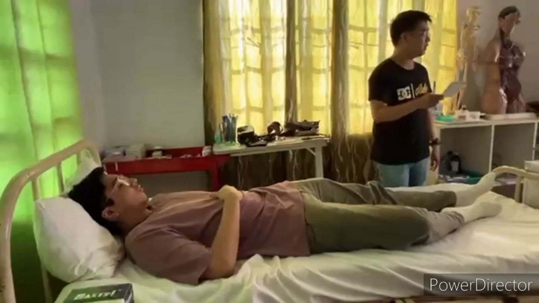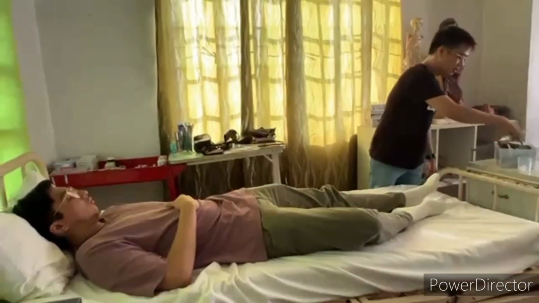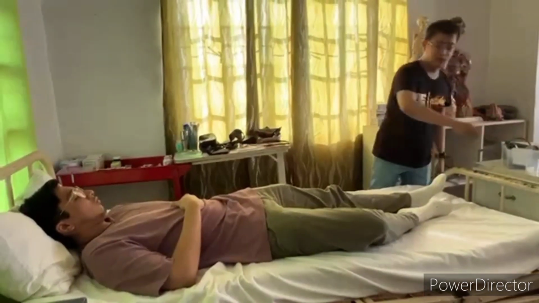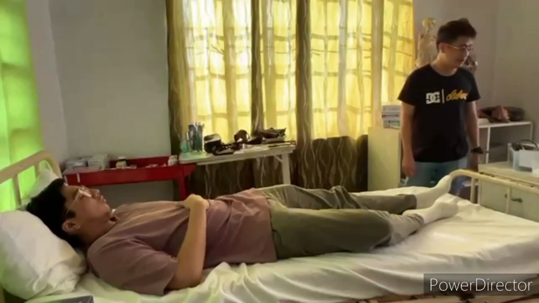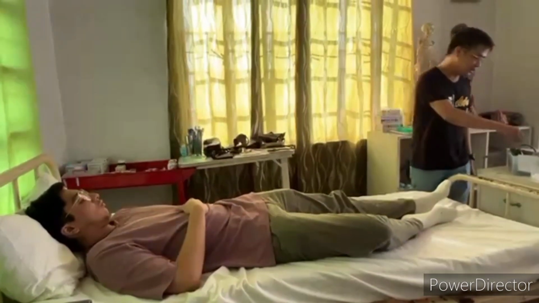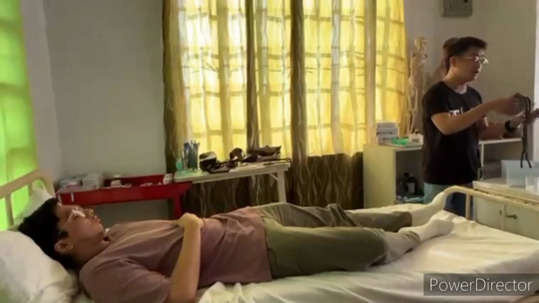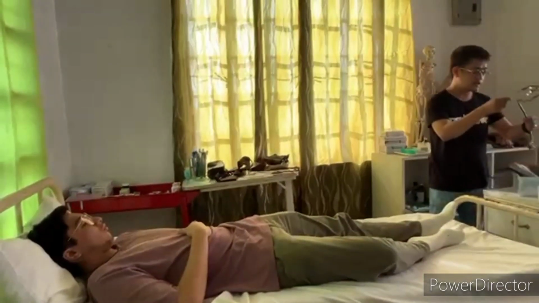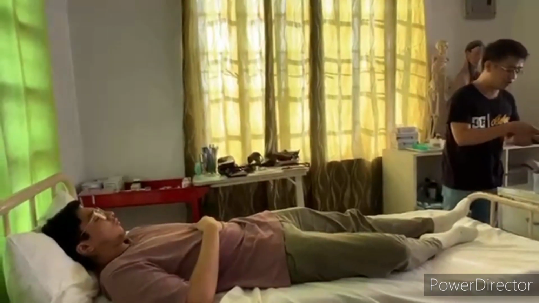Okay, so after documenting the TPR of the patient, put that tri-pen and the tickler in the box and then get the blood pressure of the patient. In getting the blood pressure, we're going to be using the stethoscope and the sphygmomanometer. Okay? Before using the stethoscope, we have to clean it first using the cotton ball soaked in alcohol.